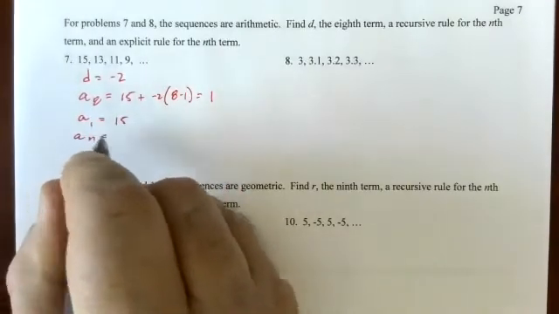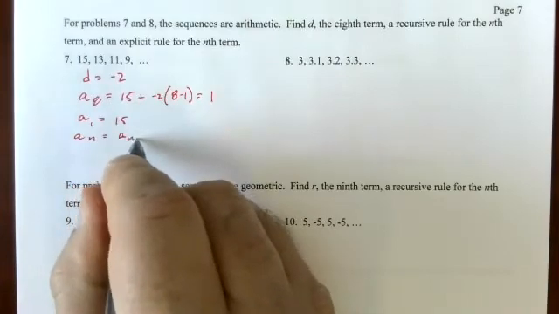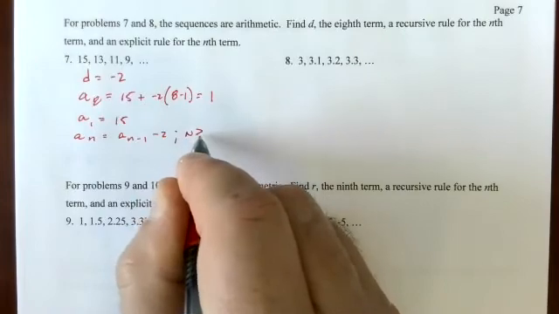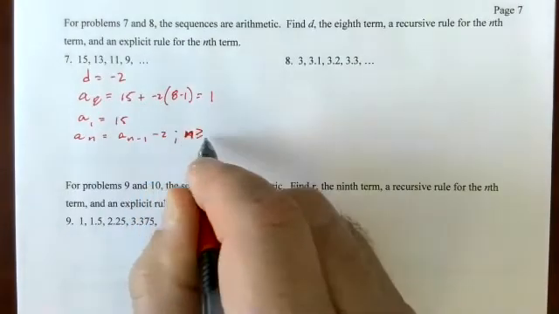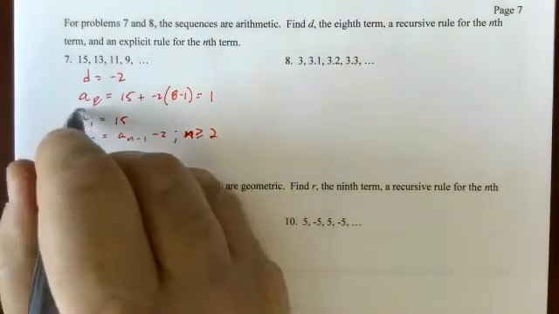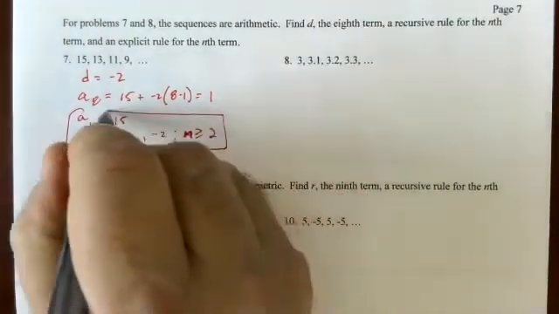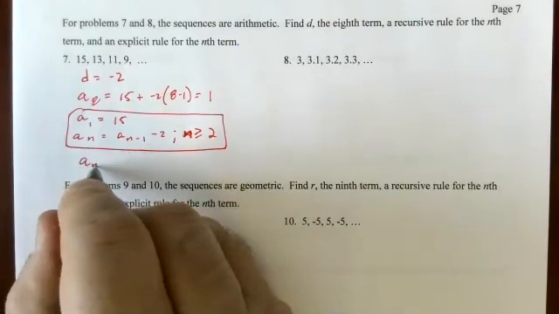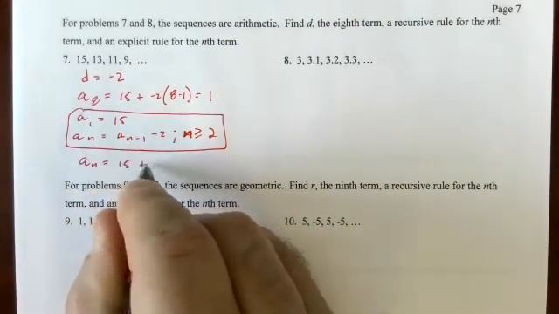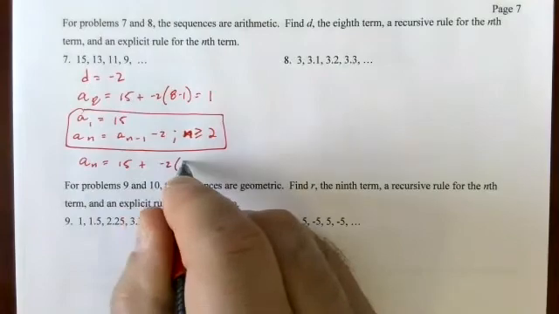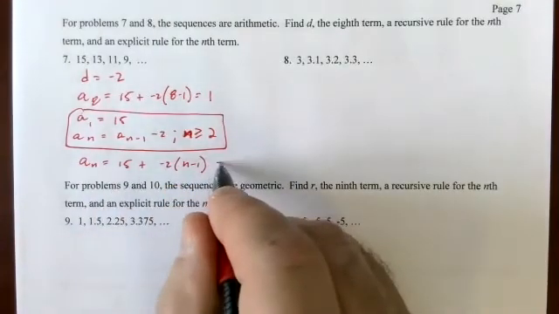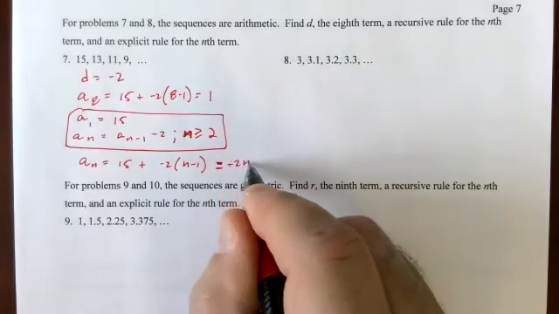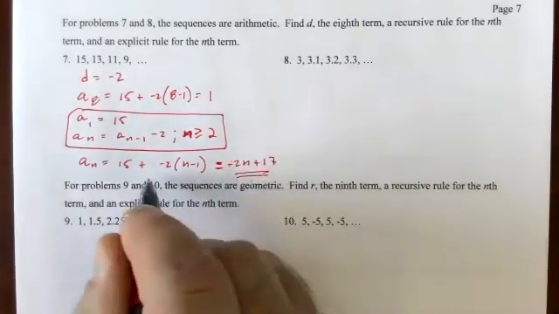A sub n equals A sub n minus 1 minus 2, n is greater than, should be lowercase, 2. There's my recursive. And a sub n equals 15 plus negative 2 times n minus 1, which works. Or if you simplify, negative 2n plus 17.